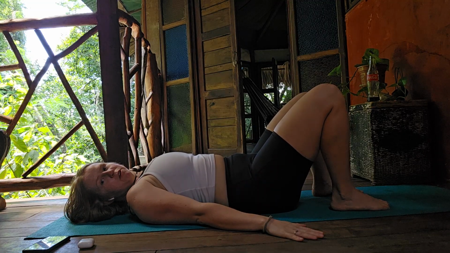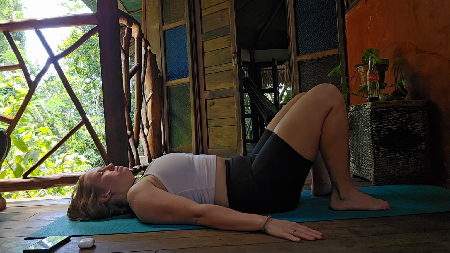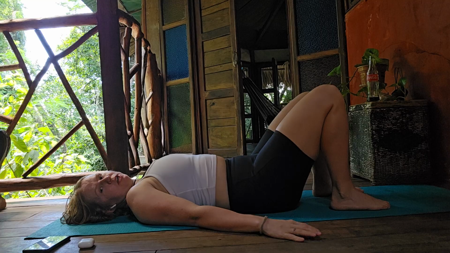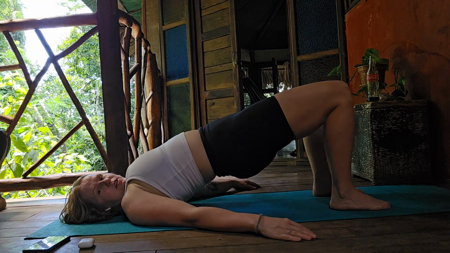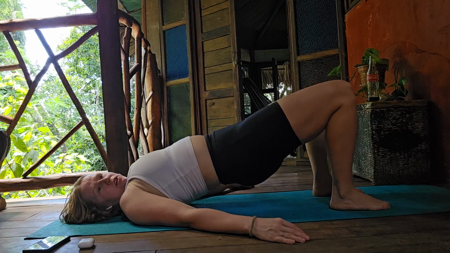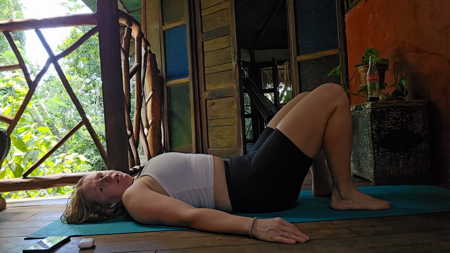Alright, the second exercise we're going to do is called a bridge. So you can put your arms out at 45 degrees just to give you a bit of stability on the ground. And then you're going to exhale, pushing your hips up into the air till you're straight across. Then inhale, allow yourself to come down.